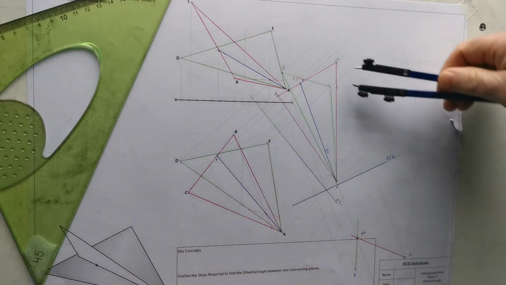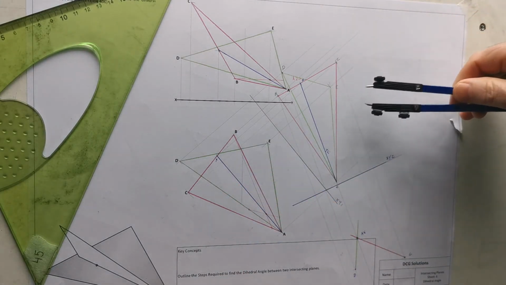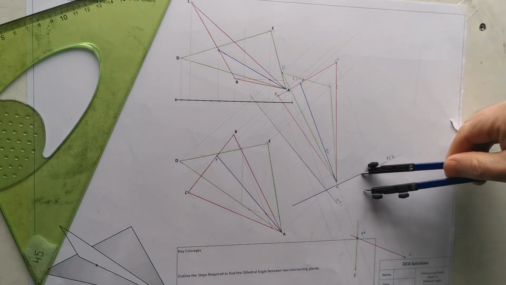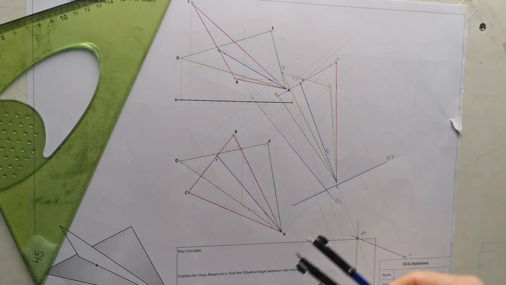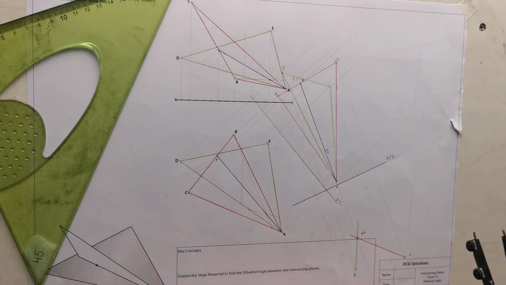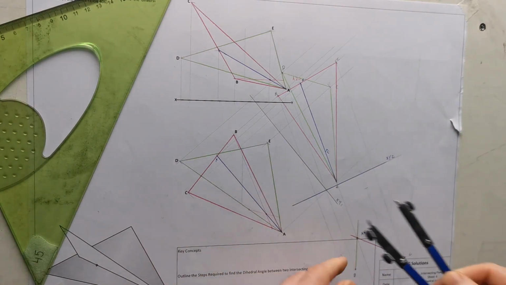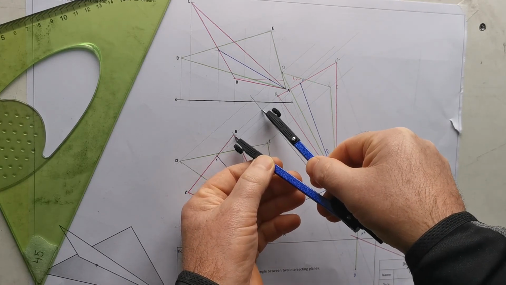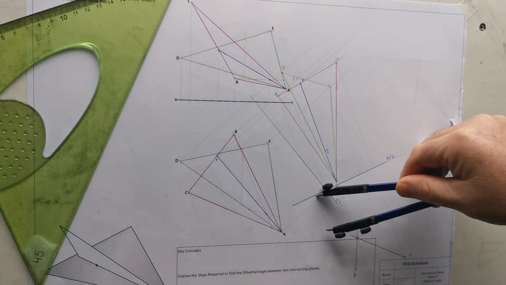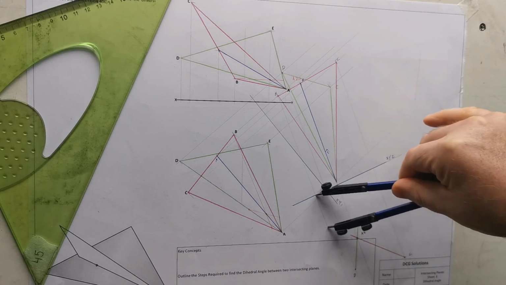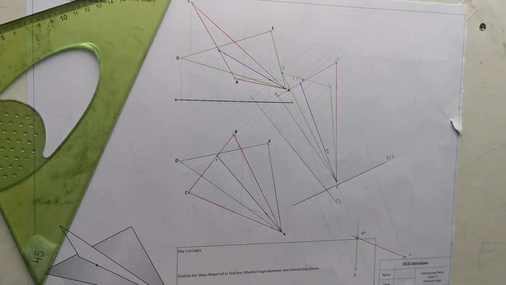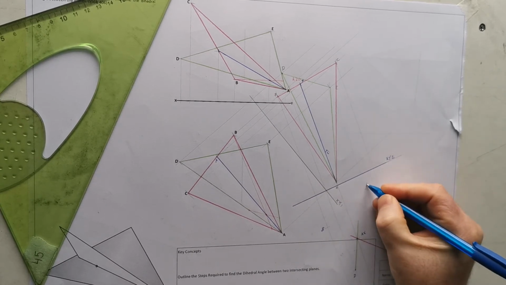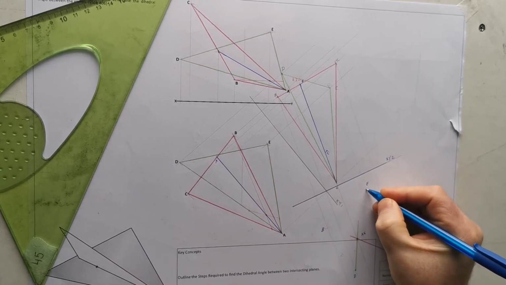So E is here and B. So that's B, that is E, and is it?